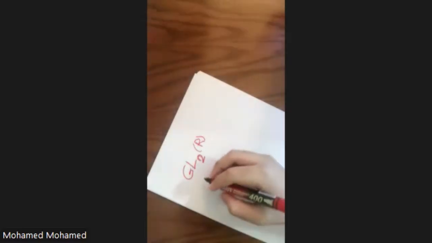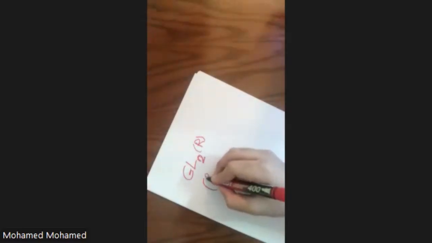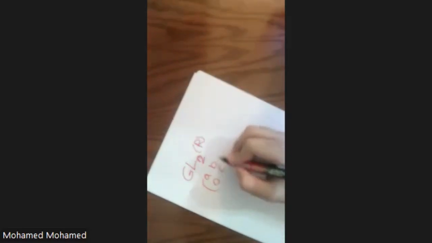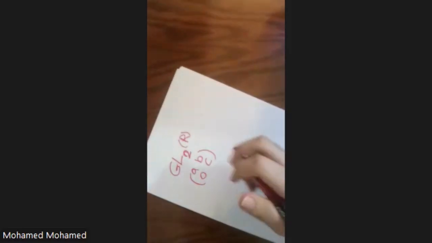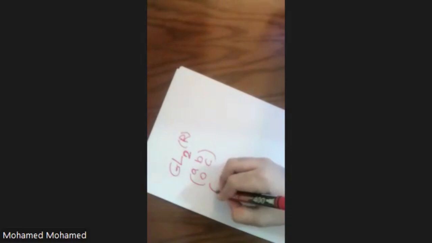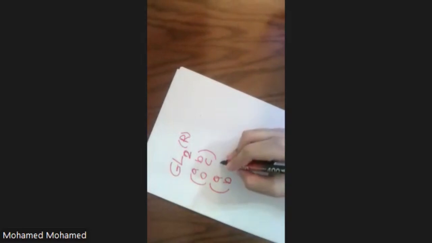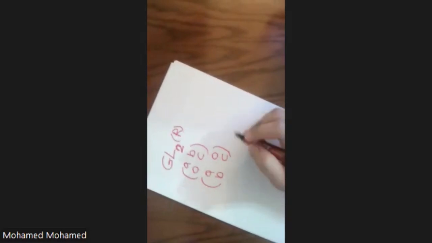Now we can have a group of matrices that stabilizes the x coordinate, the x-axis. Now we can also have a matrix that stabilizes the y-axis. We can have symmetric matrices.